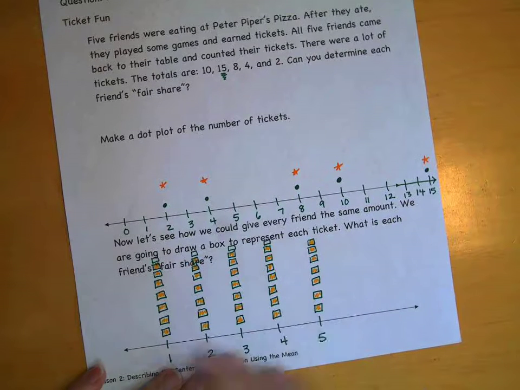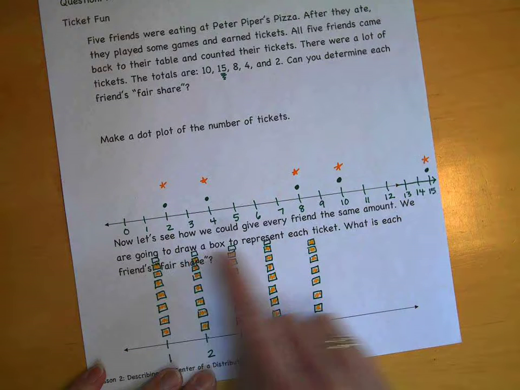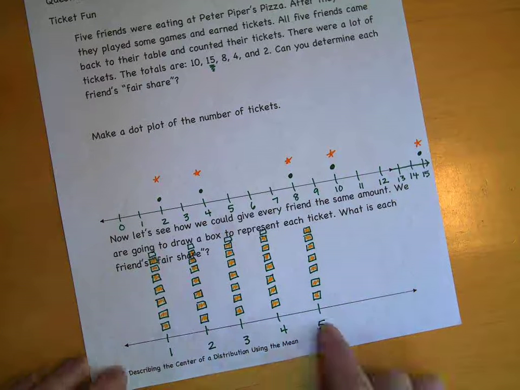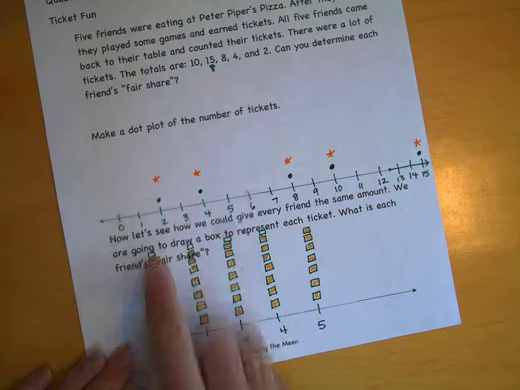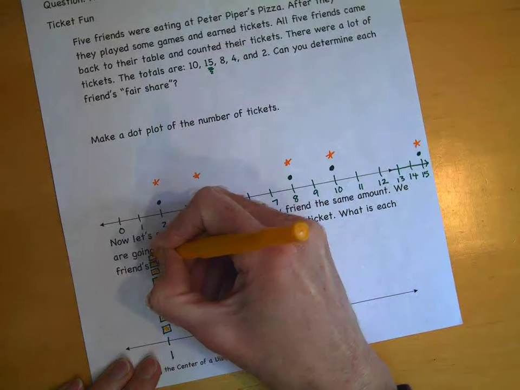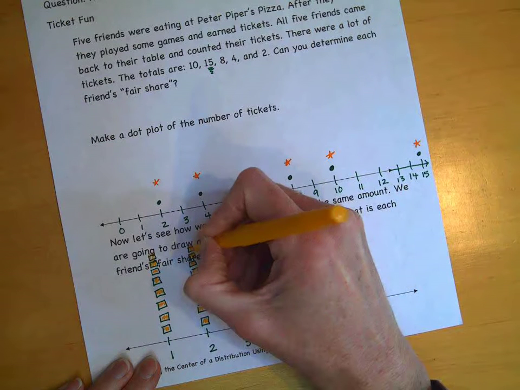So now we have 4 leftovers, but we have 5 kids. So what we actually have to do is we have to break these up into fair shares also. So what we want to do with that is there are 5 kids, so I'm going to break that into 5 equal pieces. 1, 2, 3, 4, 5.